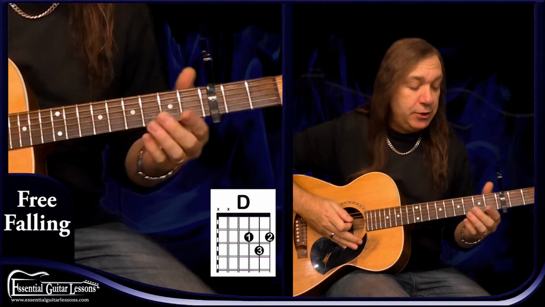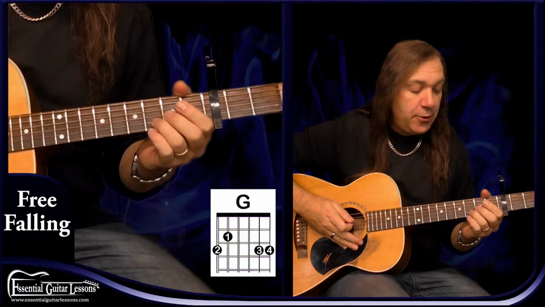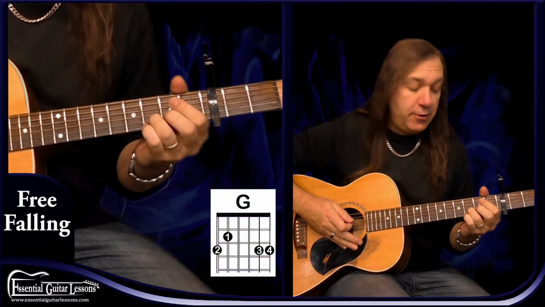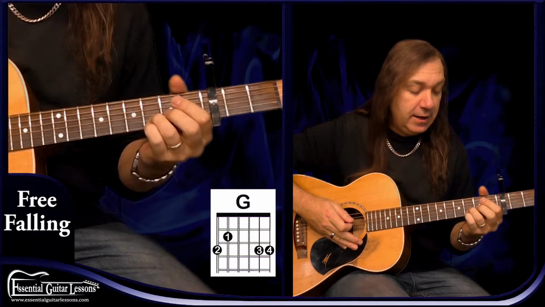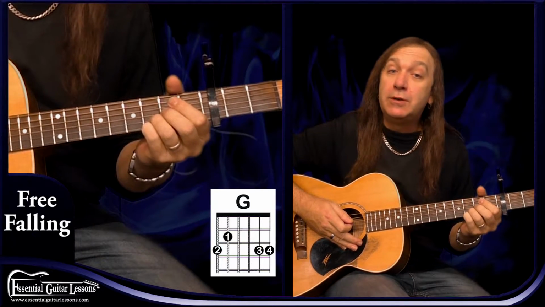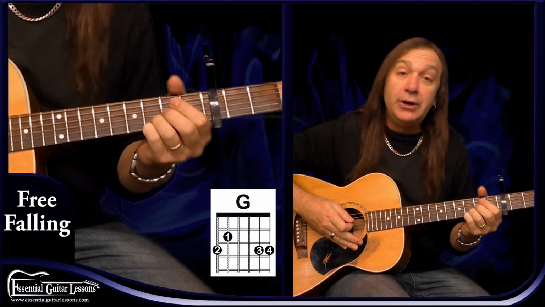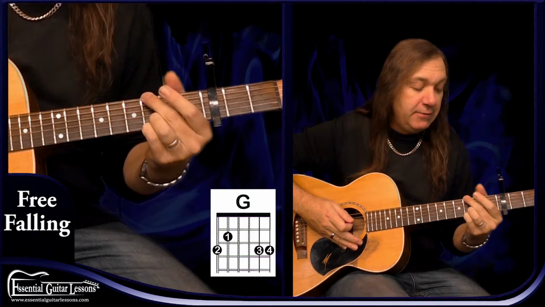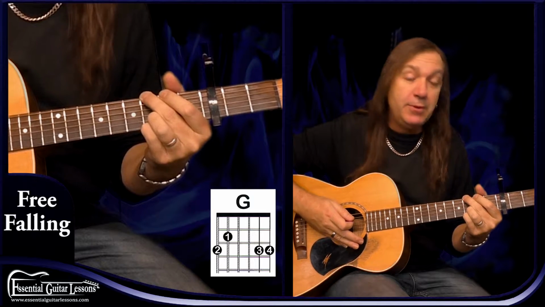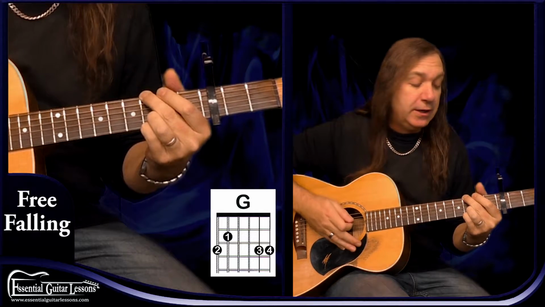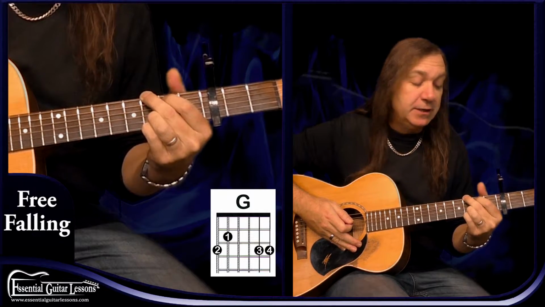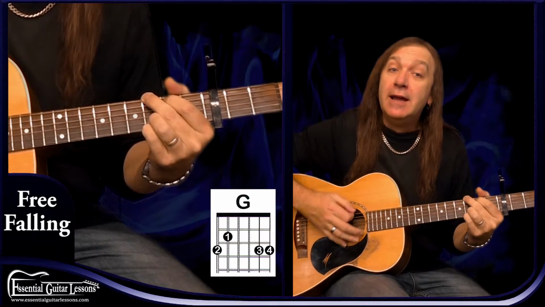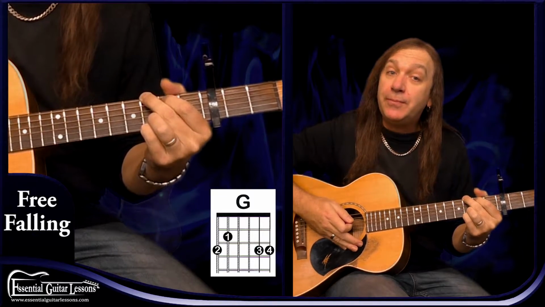The next one's G. Now take your 3rd finger, place it on the 3rd fret on the B string, then your little finger also on the 3rd fret but on the top E string, your 2nd finger also on the 3rd fret but this time on our E string at the top, and our 1st finger 2nd fret on the A string, and there's your G chord there.